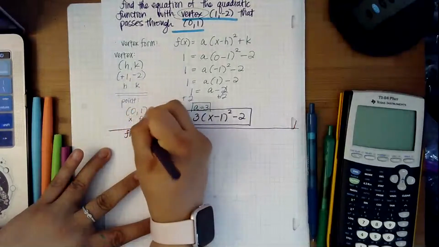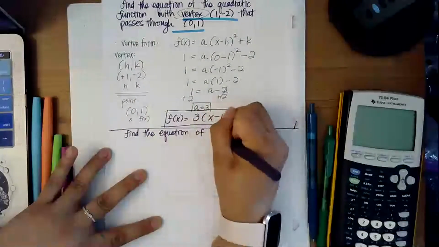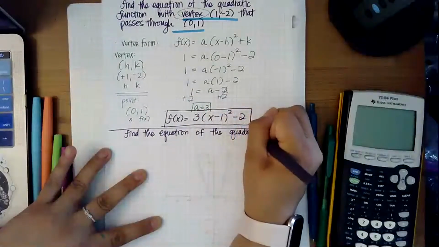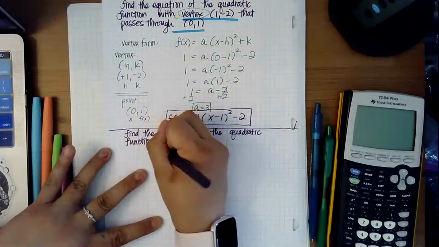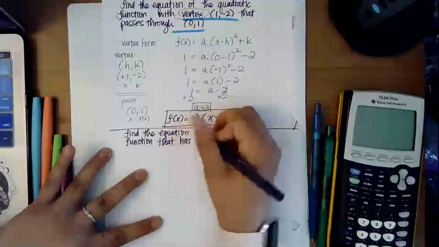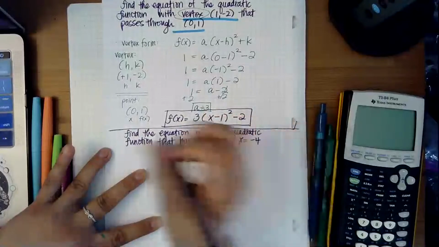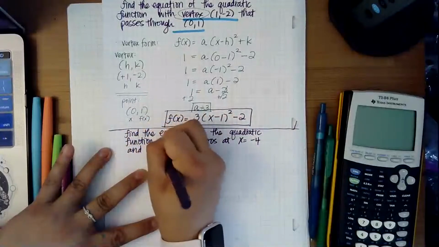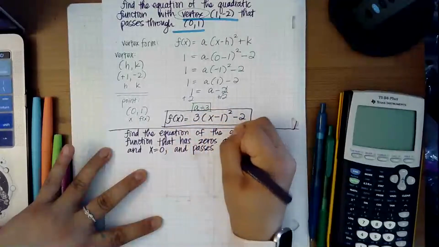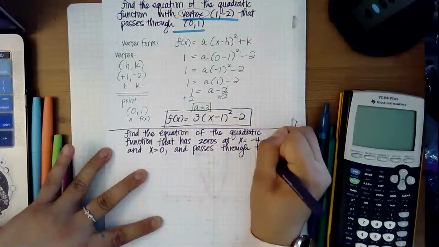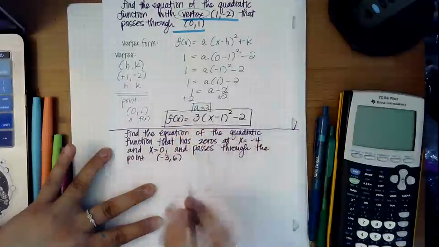Find the equation of the quadratic function that has zeros at x equals -4 and x equals 0 and passes through the point (-3, 6).